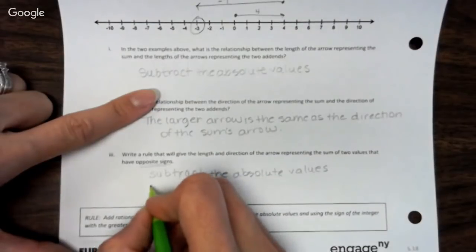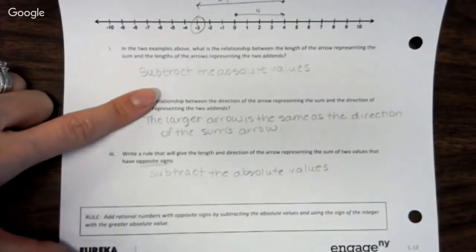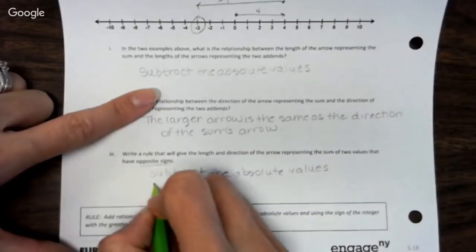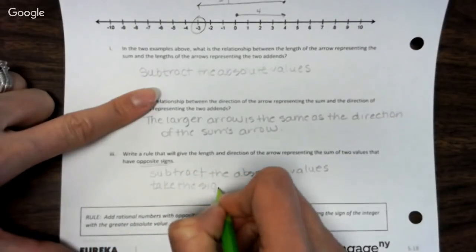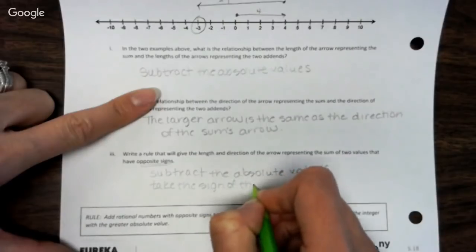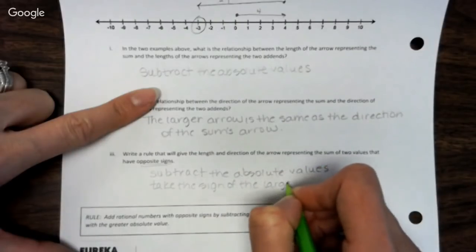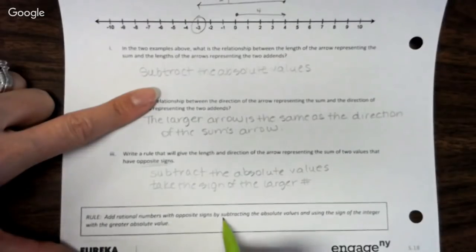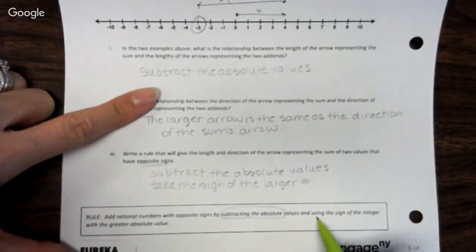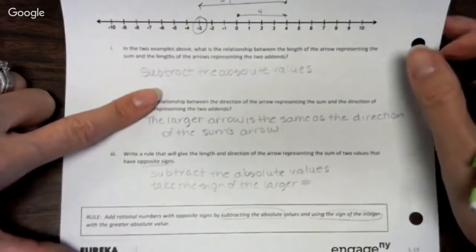And then the direction of the arrow is the larger number, so you're going to take the sign of the larger number. That's what it says here: subtract the absolute values and use the sign of the larger number.